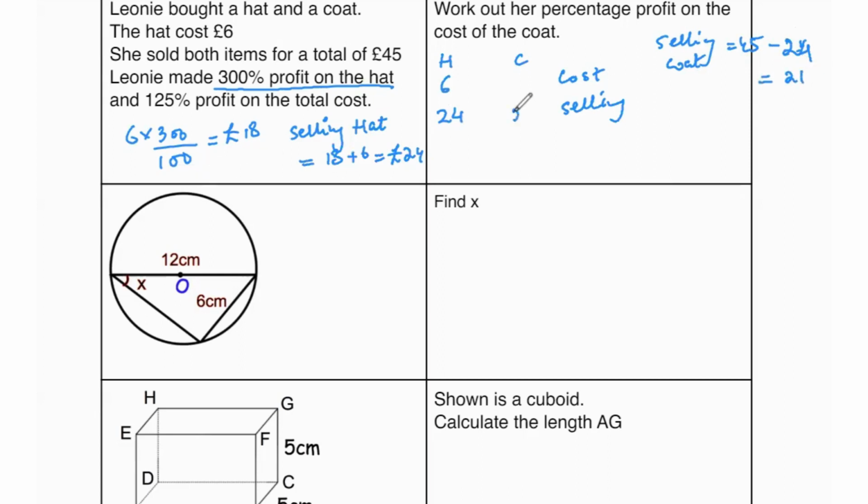So £21 is the selling price of the coat. Now she's making a 125% profit on the total cost. This was the total selling price, £45, when we add the selling price for the coat and the hat.